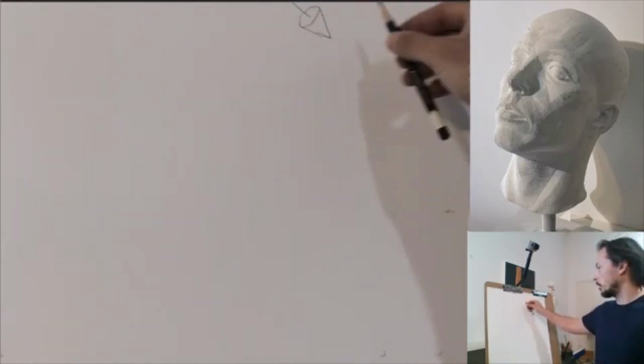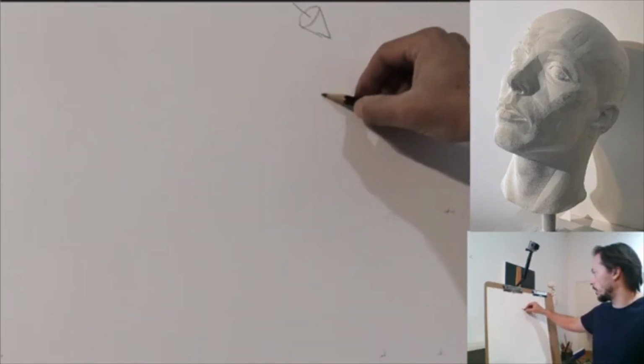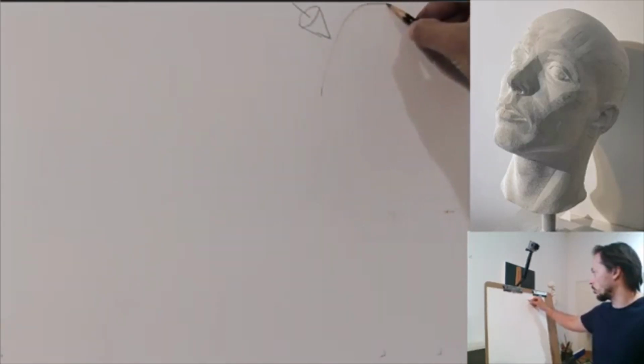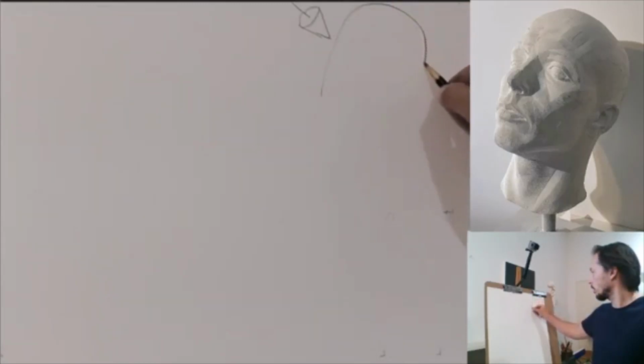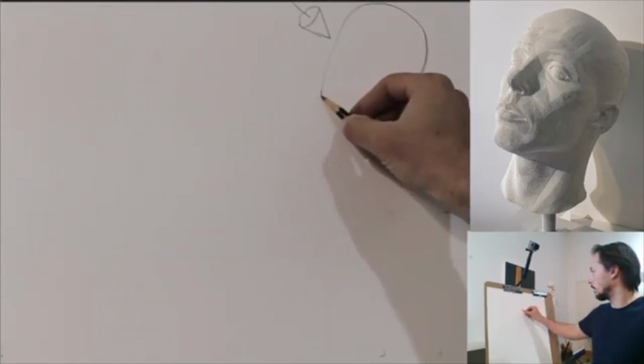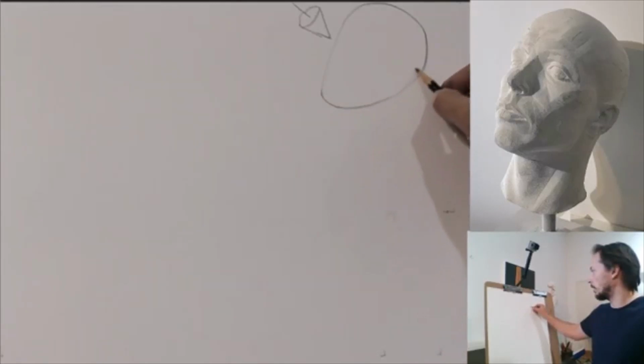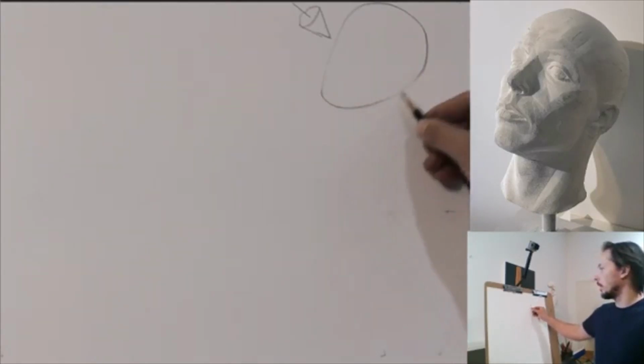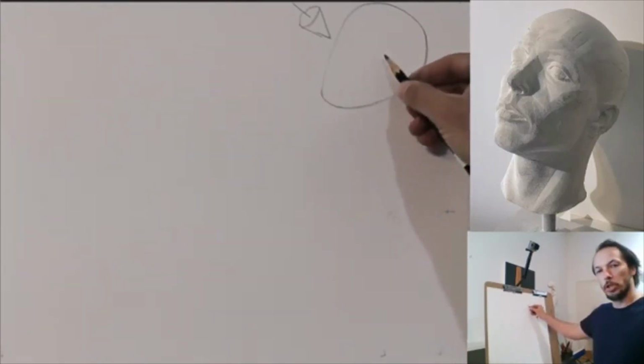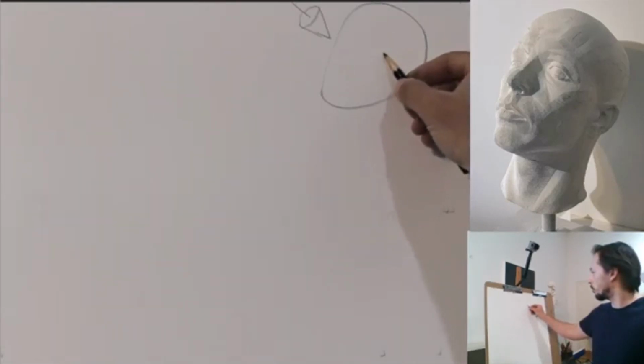And the object is pretty much like a big egg shape, so I'm going to first draw a simplified version of it. So I would say it's like an egg or a potato. And when I look at the core shadow, I notice that it's coming through pretty much in the center.